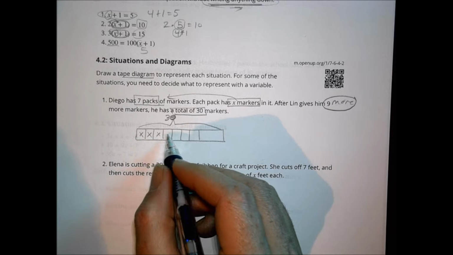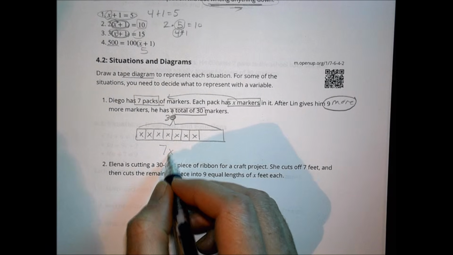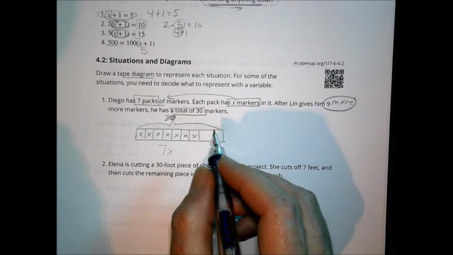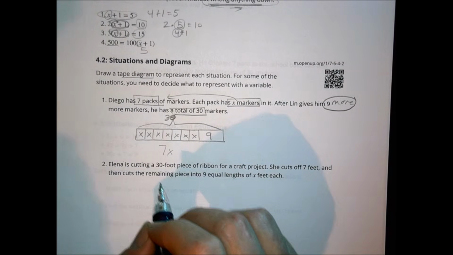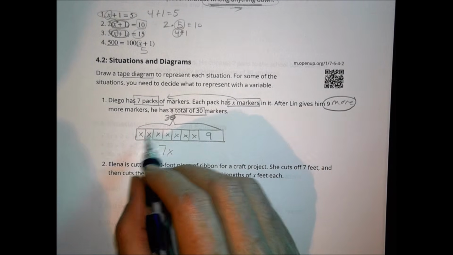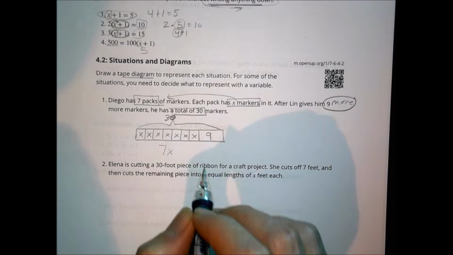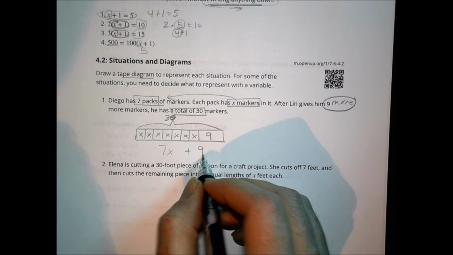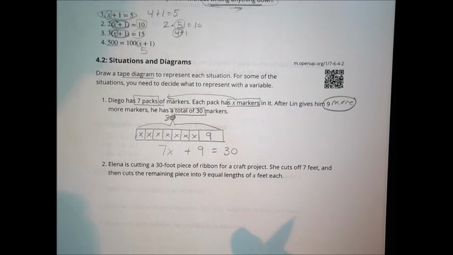So 1, 2, 3, 4, 5, 6, 7. I don't know how many markers are in each, but I know that there are 7 of the boxes with x markers in them. After Lynn gives him 9 more markers, so we have 9 additional ones there, that's what I left that space for, then he has a total of 30 markers. So that's what we have there when we look at number 1. We're going to break that up to have 7 packs of markers, plus the additional 9 that Lynn gives him. So we end up with something along the lines of 7x plus 9 for that total of 30. We'll come back to that at a later point, but let's move on to the next one.